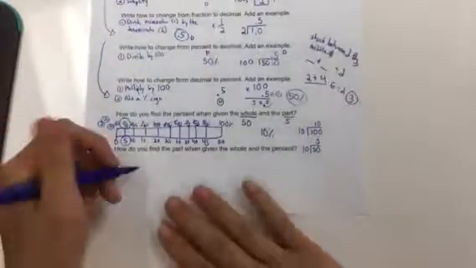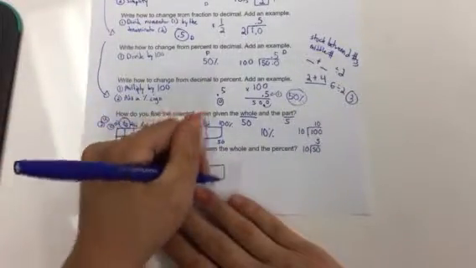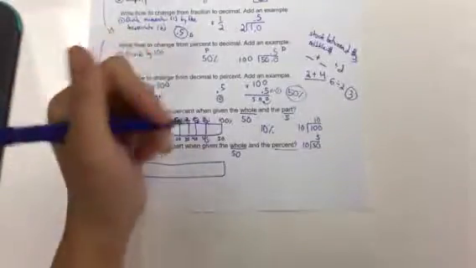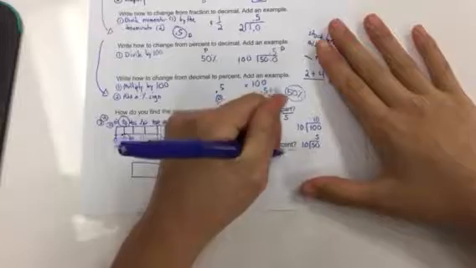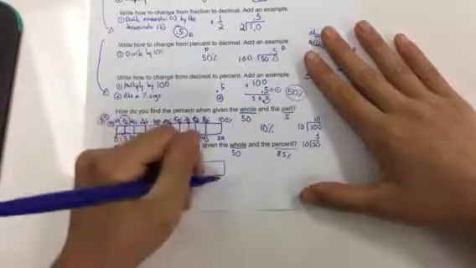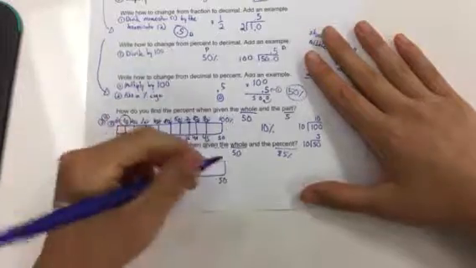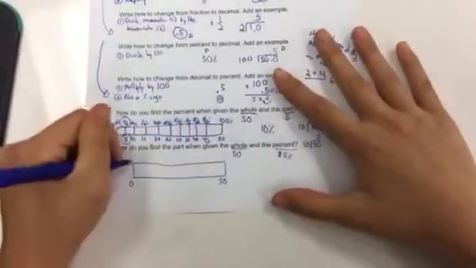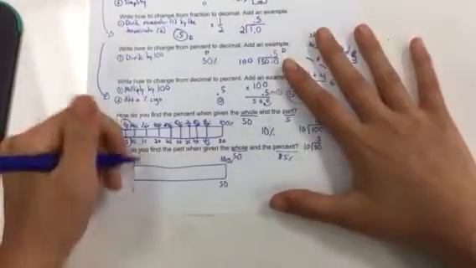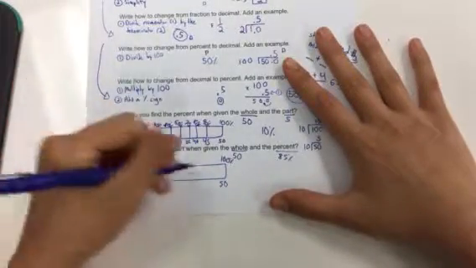Okay, so back on track. How do you find the part when given the whole and the percent? So let's say that we were looking at 50 as a whole again, but let me give you an example like what we were doing. I'll give you 85%. So just like before, we know that the whole is from 0 to 50. That's the entire thing. And just like earlier, the entire thing is 100%. And I'll chop this up into 10 sections.